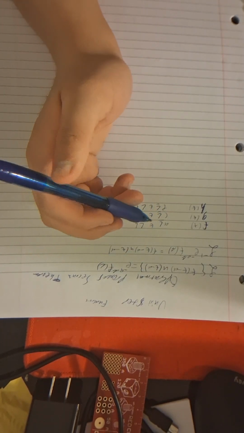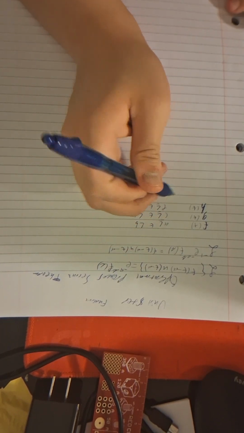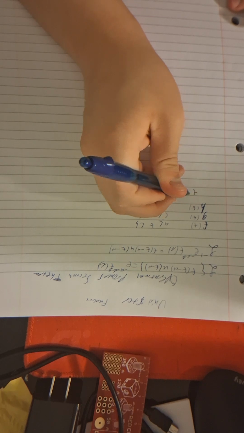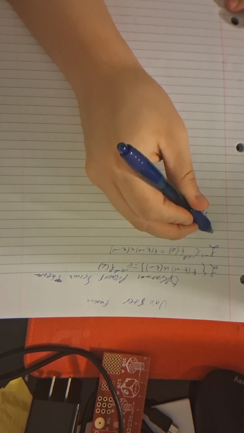So the way you'd express something in a unit step function would be, let's say you have this here, right?